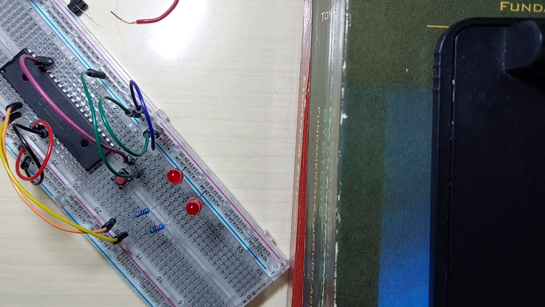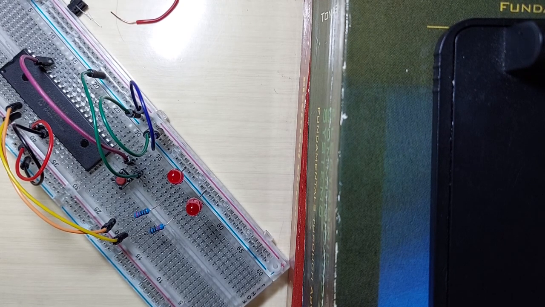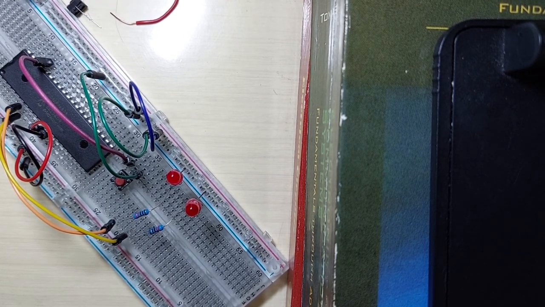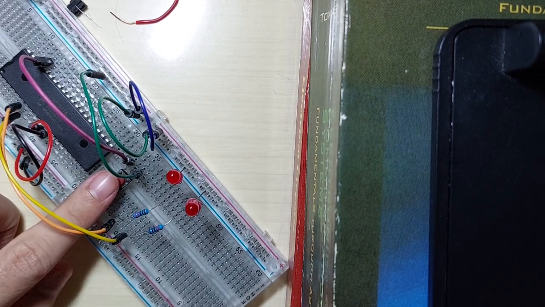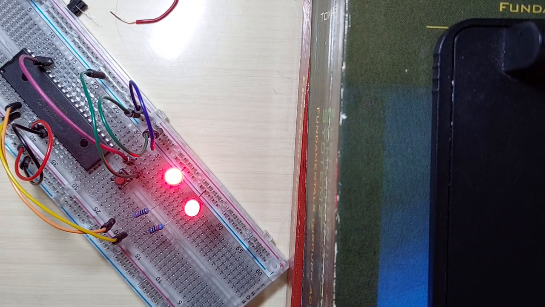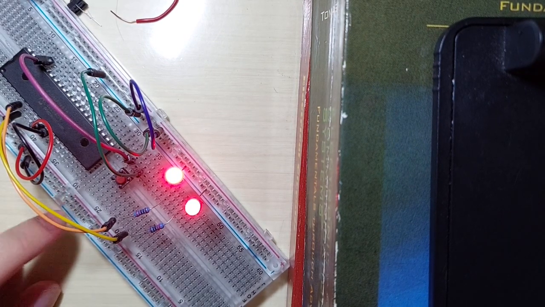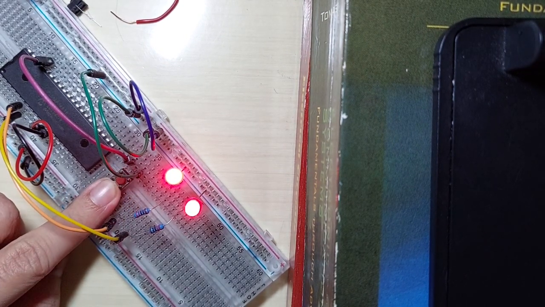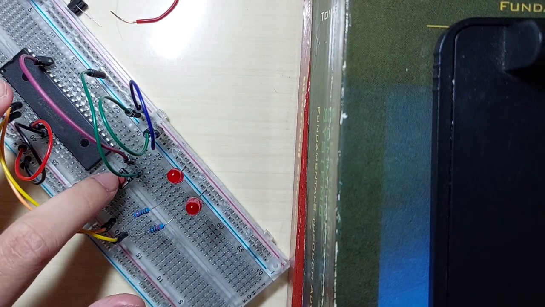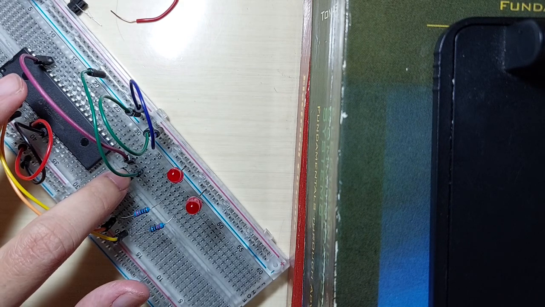The LEDs are connected to the output pins while the switch is connected to the input pin. So when we press the button, yeah, the LED lights up. When we press the button again, the LED turns off. So let's try again.